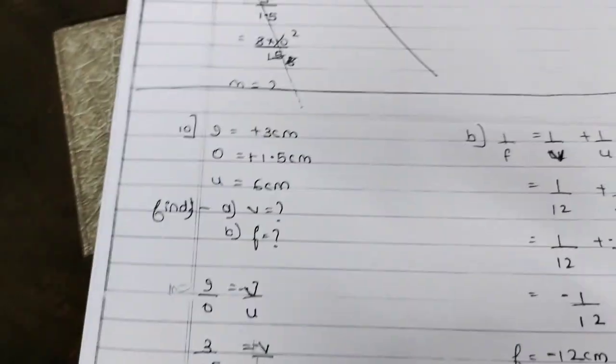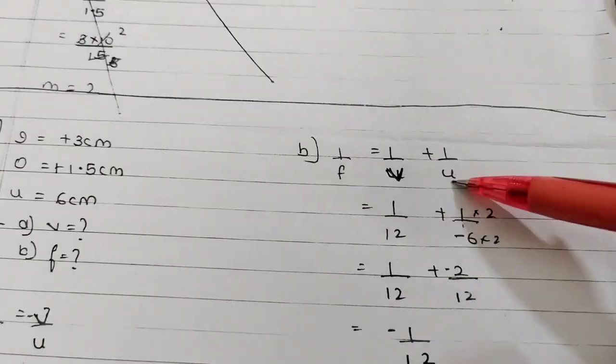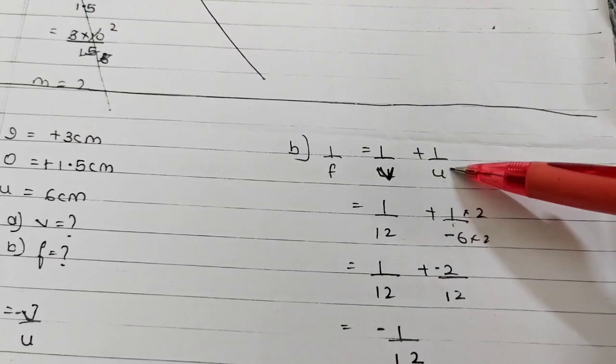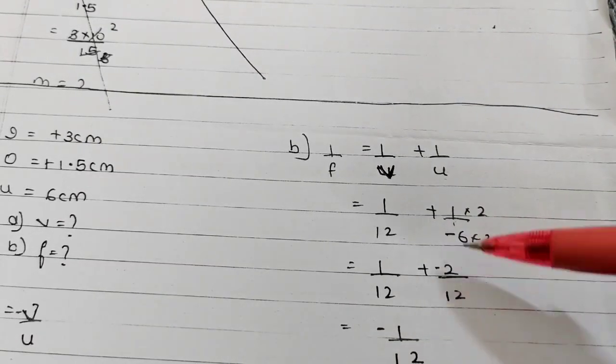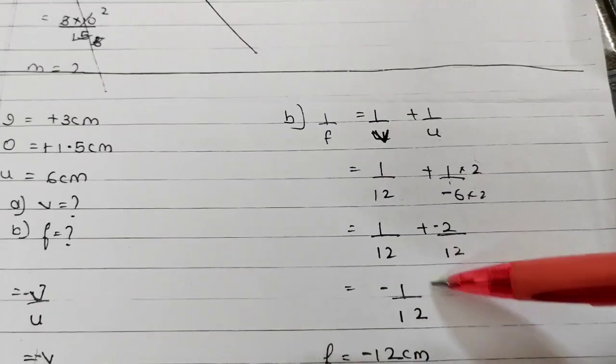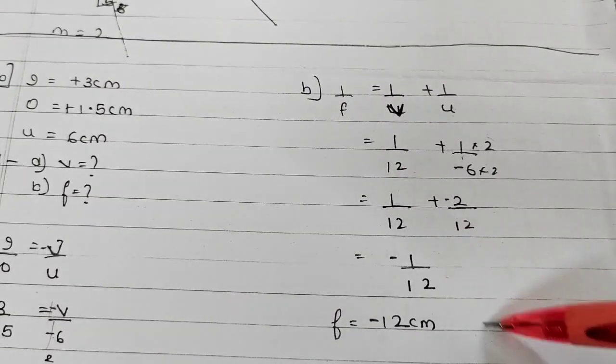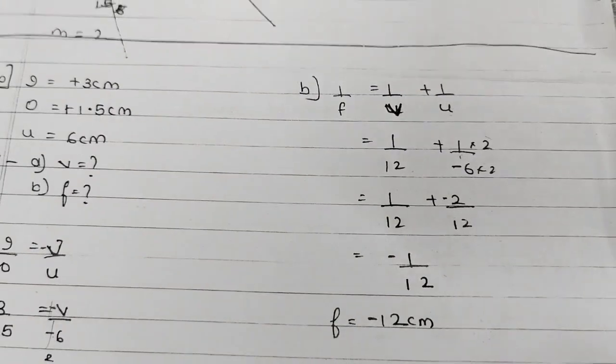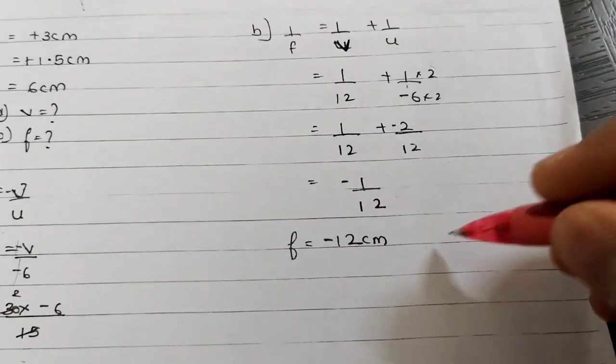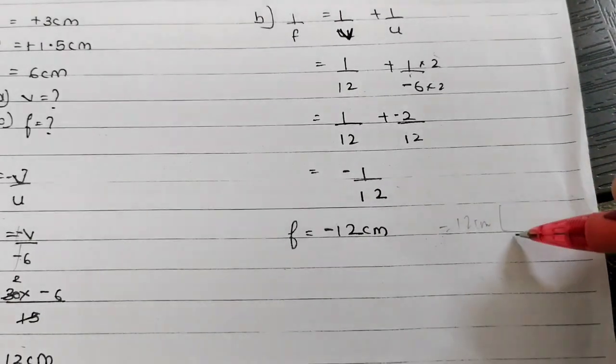Now B part, find the focal length. Well, V is 12, U is minus 6, minus goes up, do LCM, and we get minus 1 upon 12, reciprocate, F is minus 12 centimeters. Yes, for a concave mirror, focal length is always negative. But we should add one more step, is equal to 12 centimeters in front of the mirror.